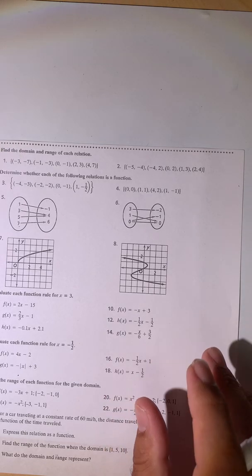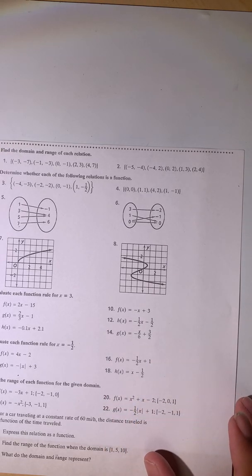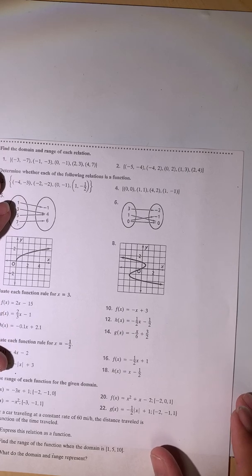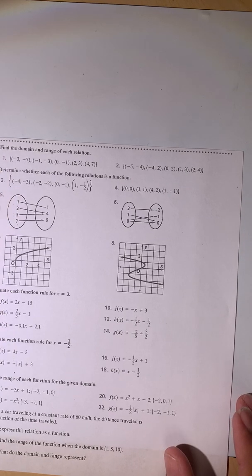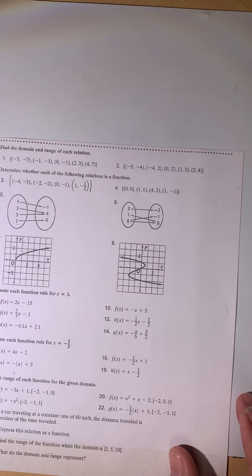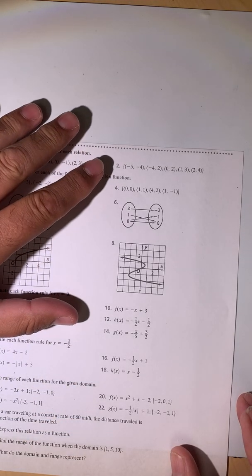All right, so this is the first video for 155. This is about functions, domain, range, determining whether a relationship is a function. So I'm just going to run through the evens and I'll leave the odds for you to think about. But so here we go.